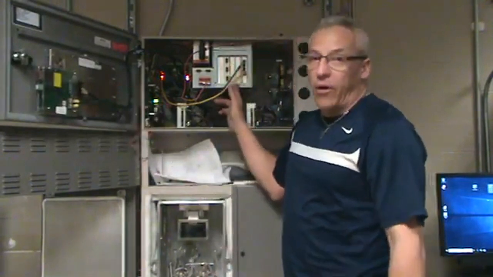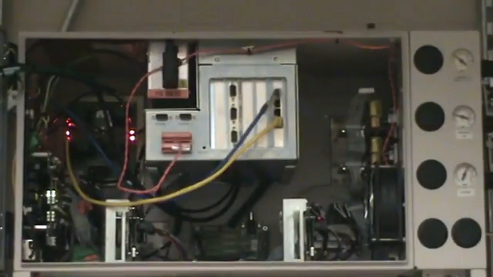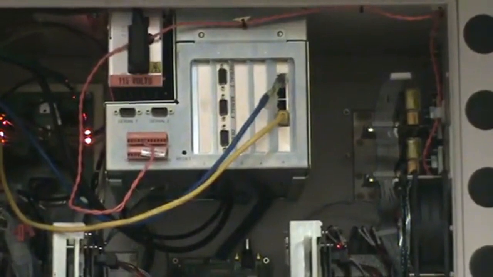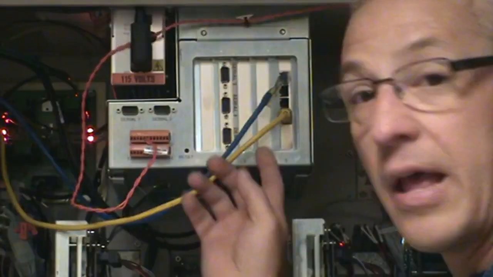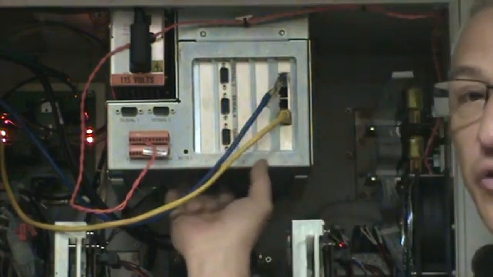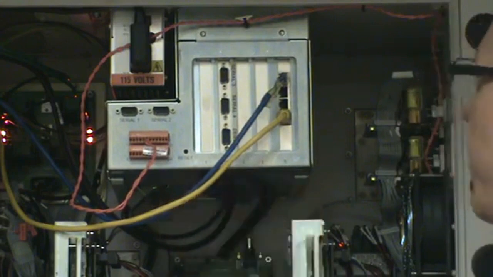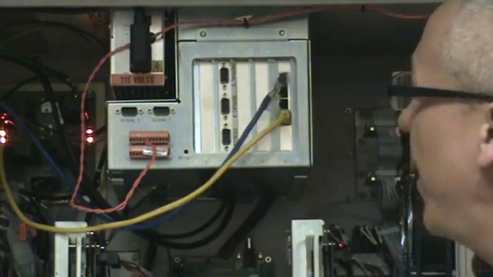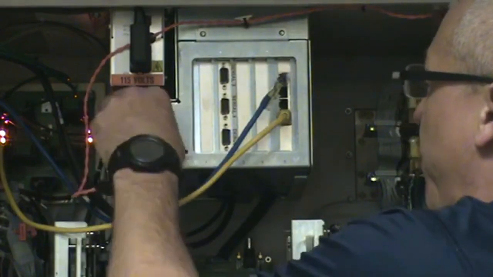Syscon motherboard. This is where all of your data is stored as far as your program and everything like this. It is a computer. This is a computer board. This is where we do our communications part. This is where your analog inputs, analog outputs, and your digital inputs will come into play right here.